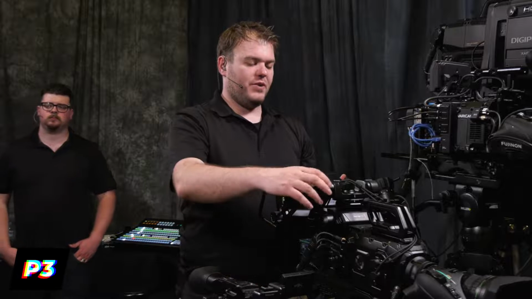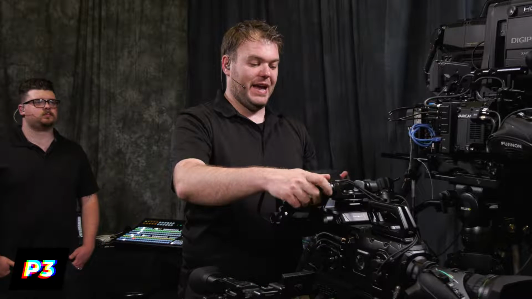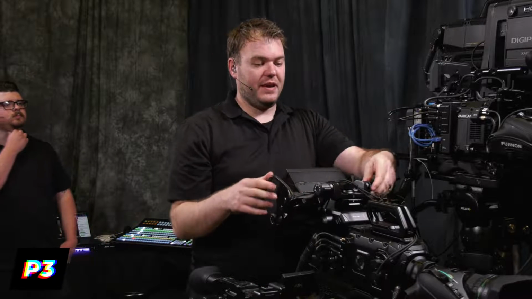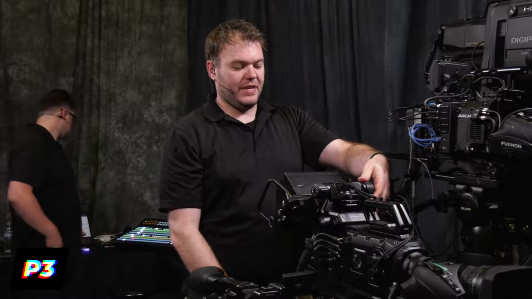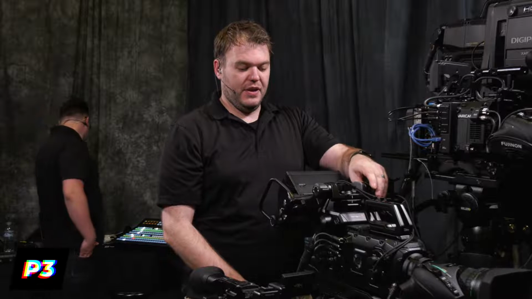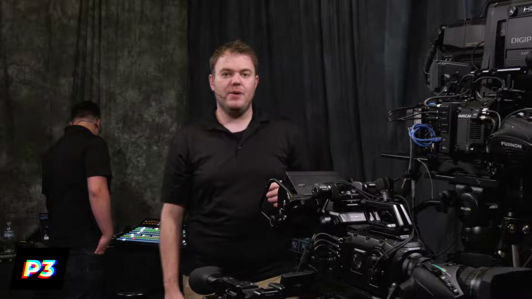Keep in mind where this camera really shines is when it's fully kitted out, like a broadcast camera. If you don't need the long B4 lenses, if you don't need all those features, then I think there are other options out there at better price points that can get you some very desirable results.